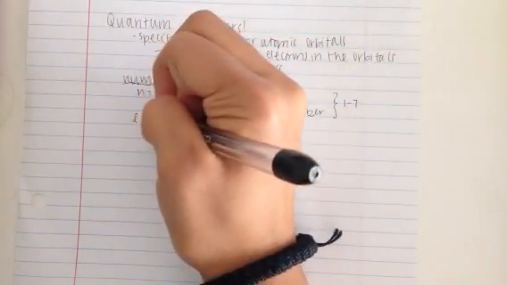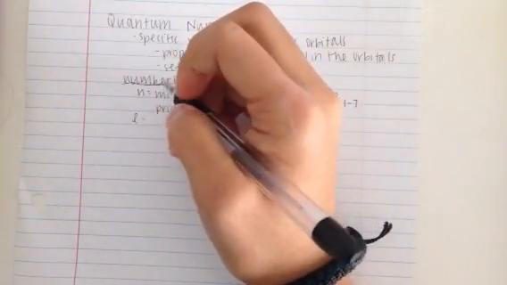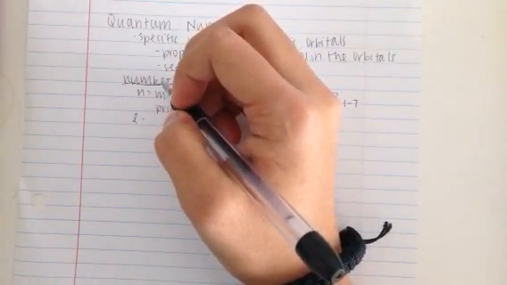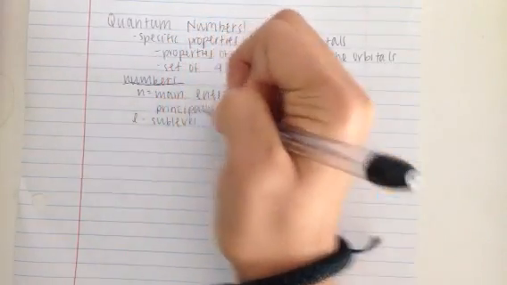L is our second number, and it is the sublevel or the angular quantum number.